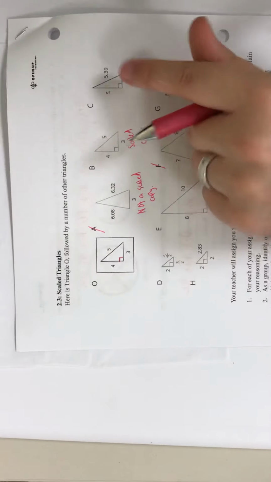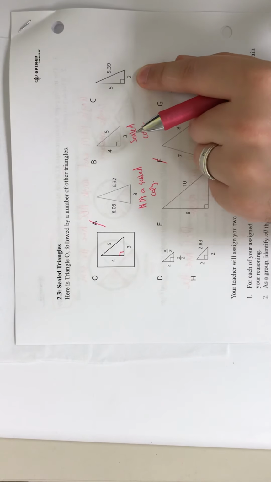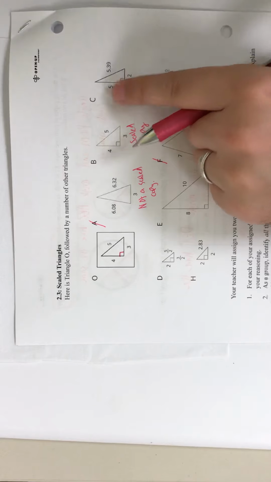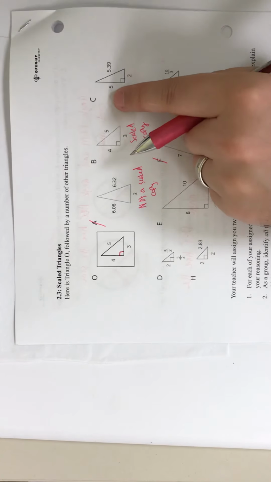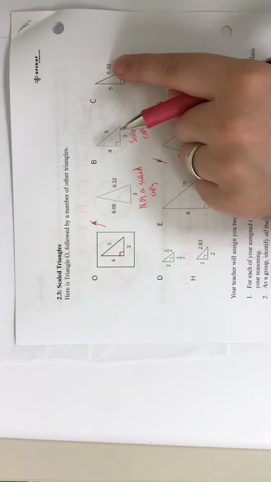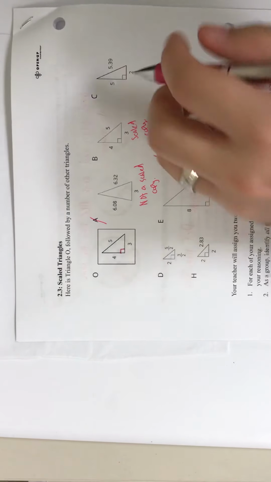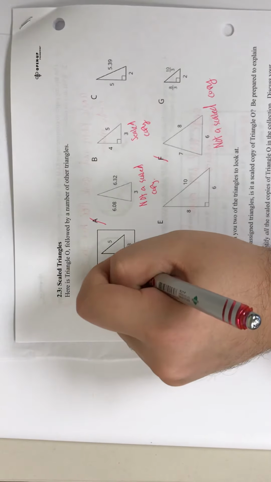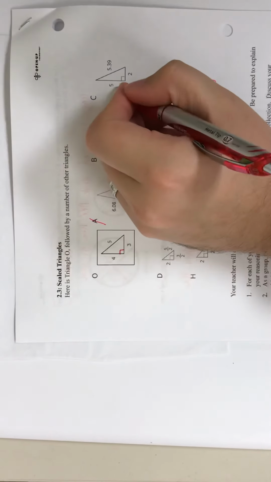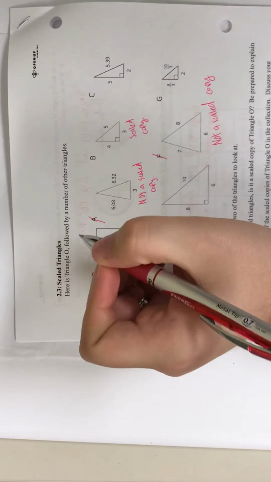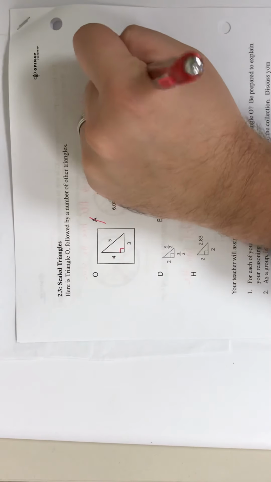Moving on over here, we have this triangle, which has 3 to 2, 4 to 5. If this is decreasing and that's increasing, that makes no sense in the real world. This is also increasing, so how could this be decreasing, increasing, increasing? From 4 to 5, that's an increase. But 3 is being decreased, and that shouldn't happen in scaling. So this is not a scaled copy.